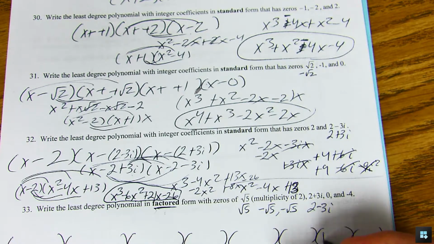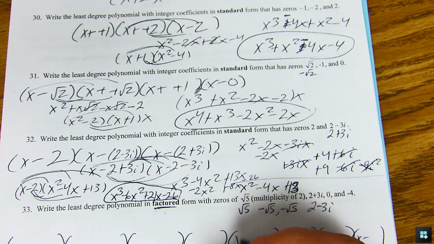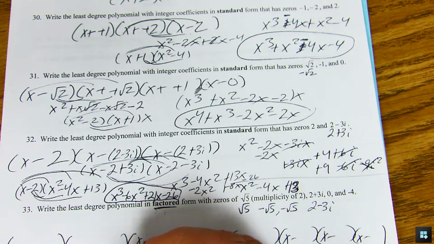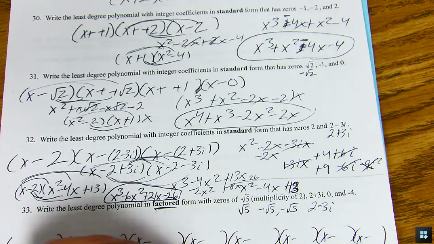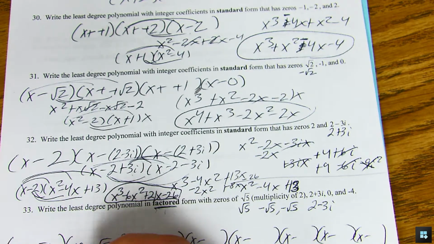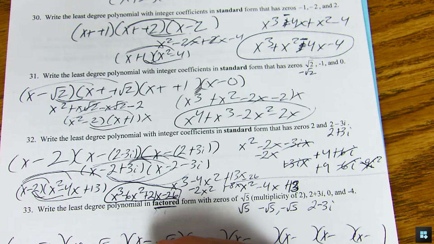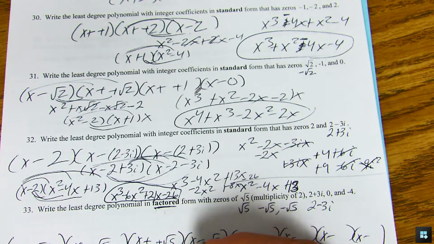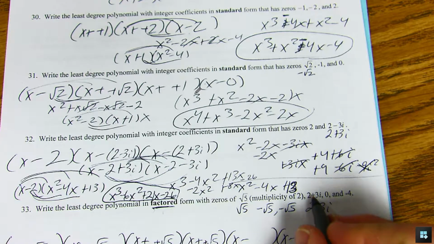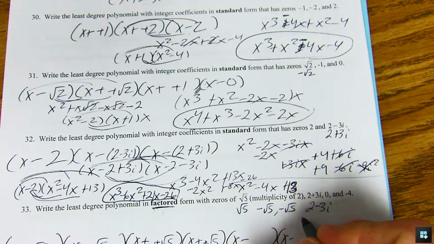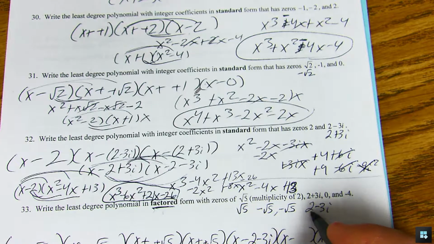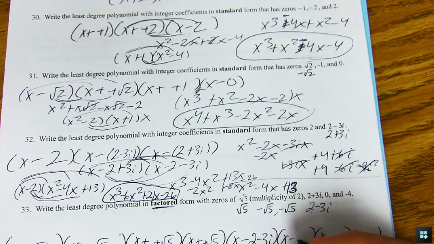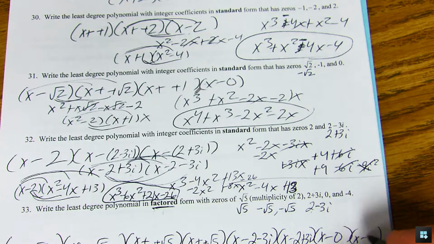X minus, x minus, and so on, eight times. Plug in your zeros. Square root of 5, square root of 5, negative square root of 5, which makes that plus, negative square root of 5, which makes that plus. 2 plus 3i, so distributing the negative, I get minus 2 minus 3i. 2 minus 3i, which distributing the negative gives me minus 2 plus 3i. A 0 and a minus 4.